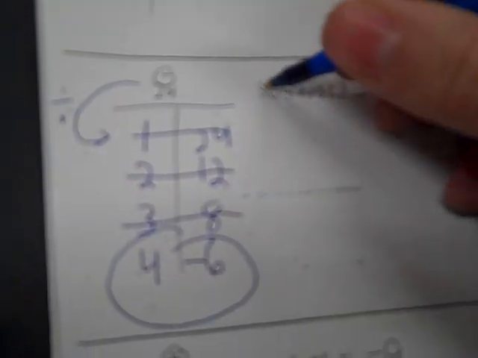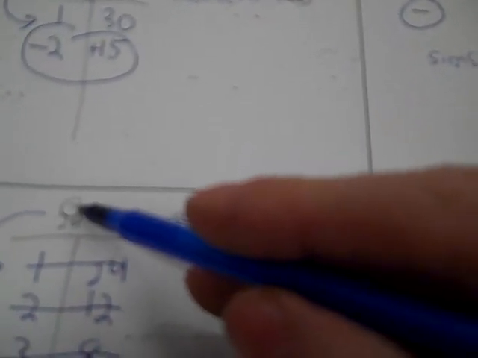Now, the 2's negative, so 6 has to be negative for sure. Cross that out. Now we have a negative on top, so the signs are different. So if that's negative, then to make them different, that's positive.